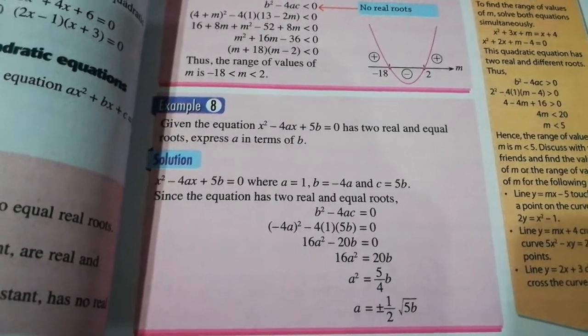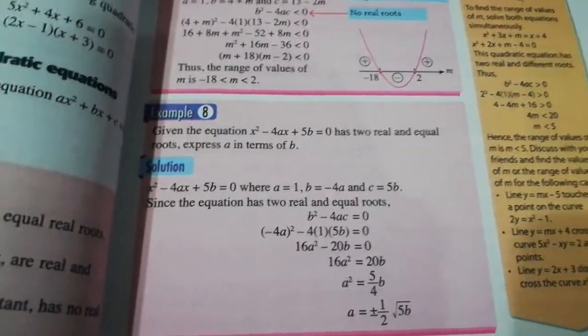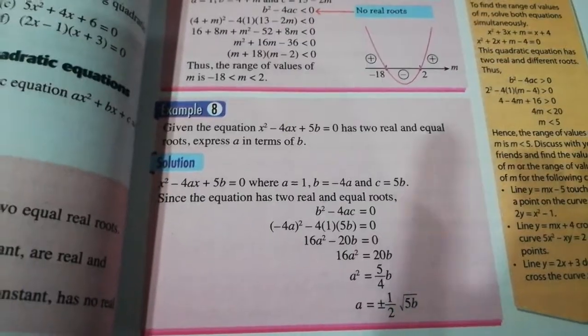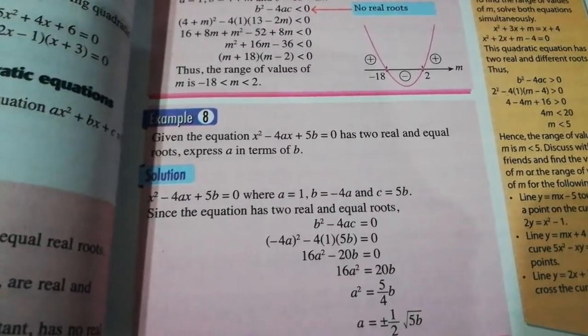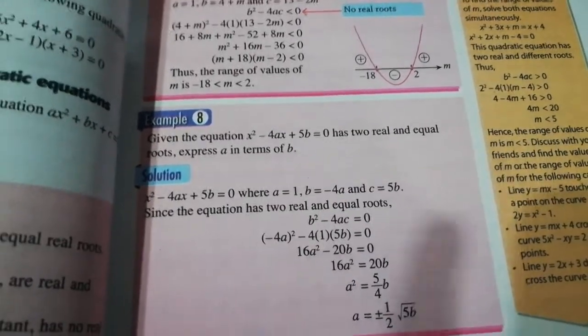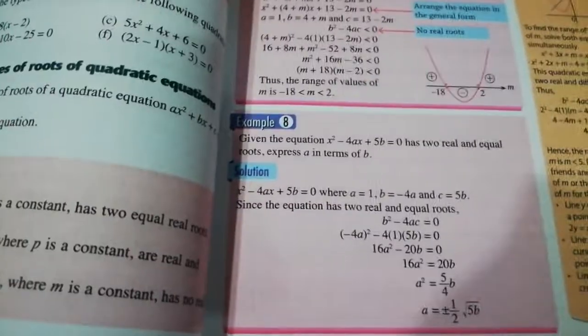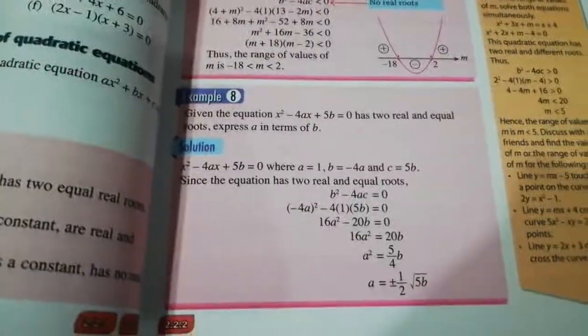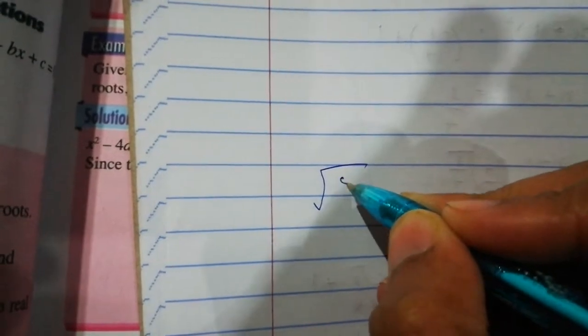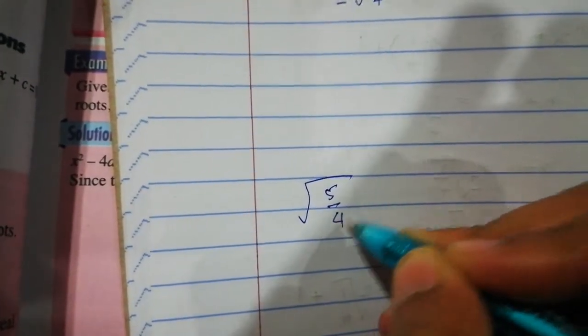This one, we can also write plus minus square root 5b over 2. Why? Because we have square root 5b over 4.